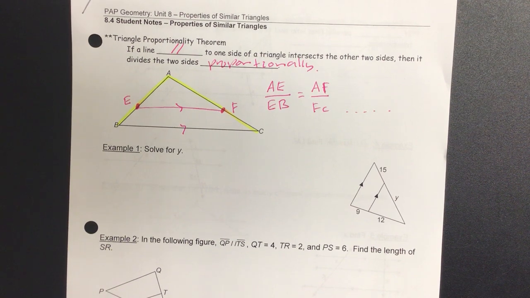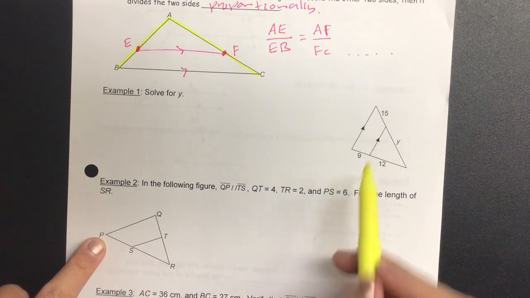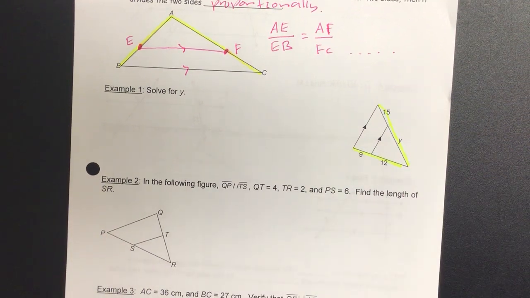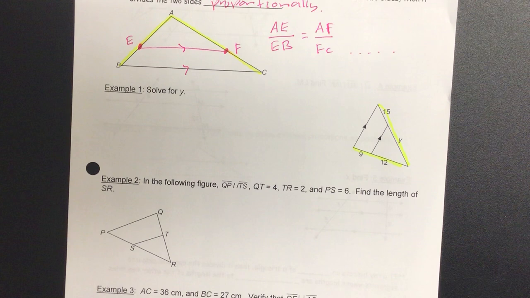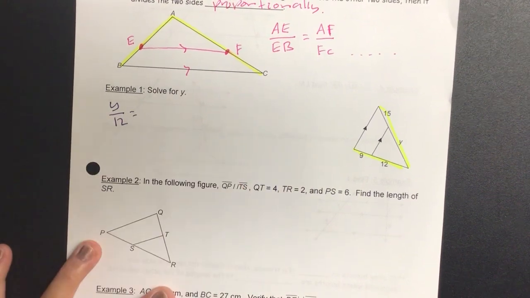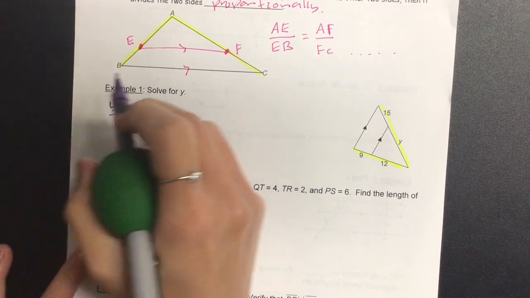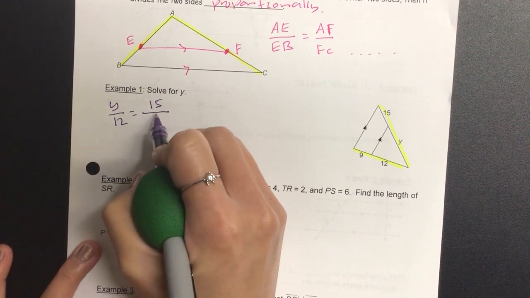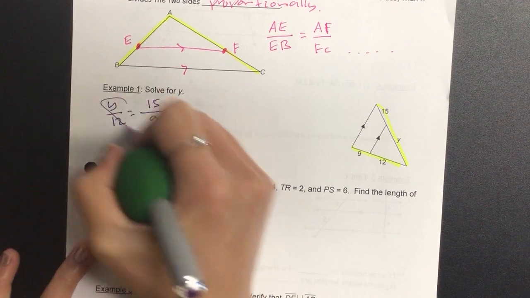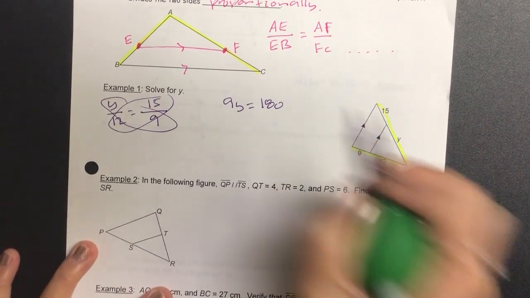So let's do an example on number 1. Do I have two lines that are parallel? Yes. Let's highlight it. I like to start with the variable y. So I'm going to say y over 12. So if I go in that order, how do I write the other fraction? 15 over 9, very well. And then we're going to cross multiply. So we have 9y is equal to 180.